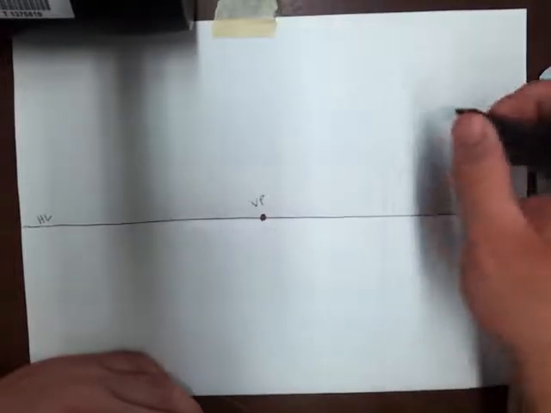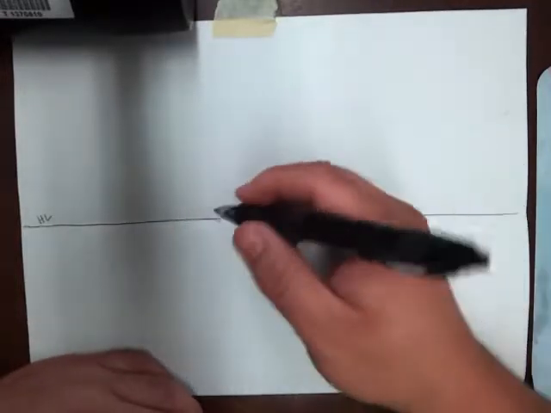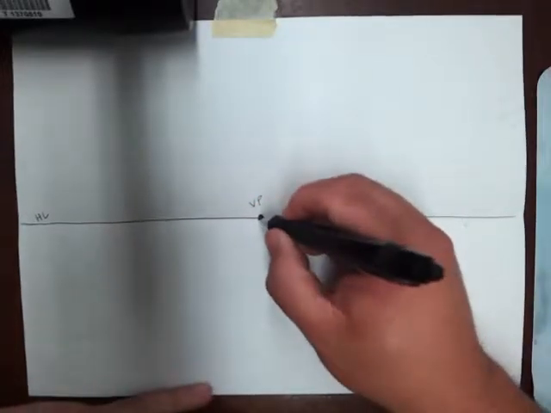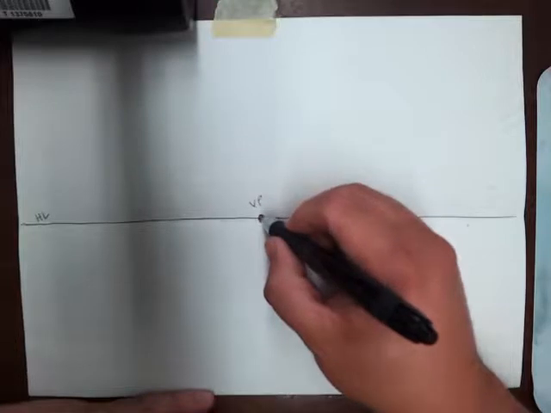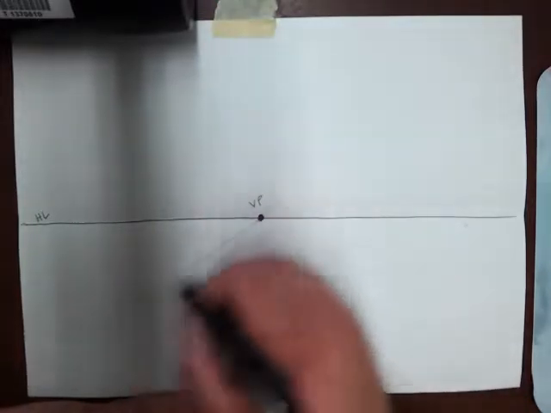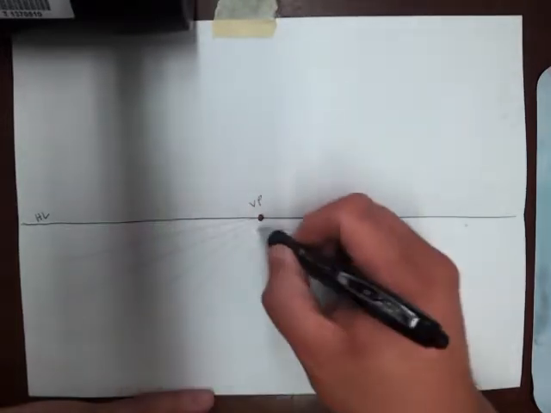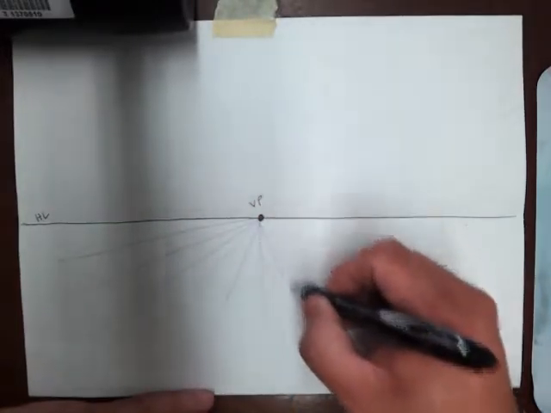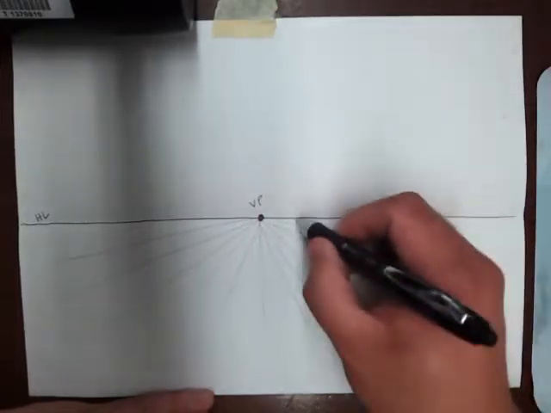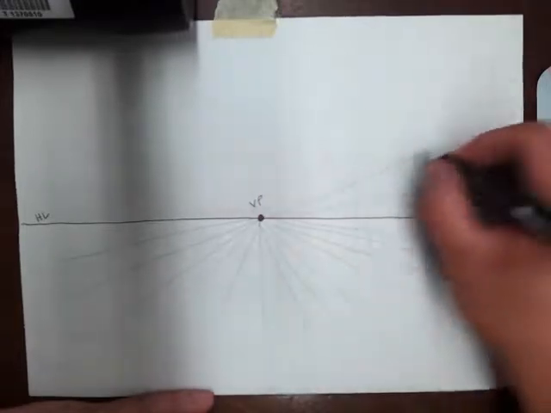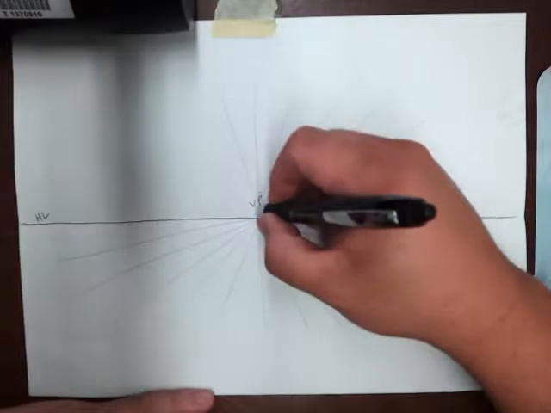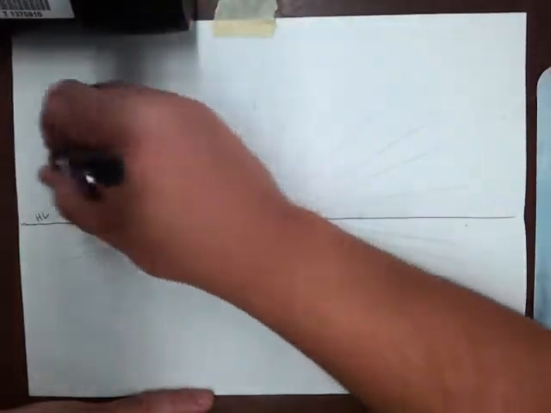If you do not draw your lines to the vanishing point, you're going to run into a lot of troubleshooting and a lot of issues. So this is the graphic system that is known as one-point perspective. And this is how you use it. You kind of have to visualize a bunch of these lines radiating out. Okay, so all your lines must converge to the vanishing point.